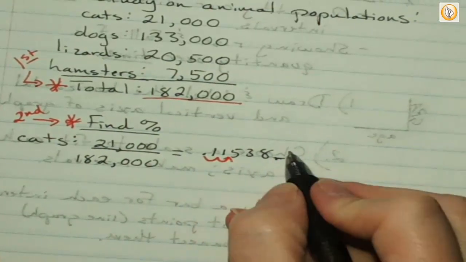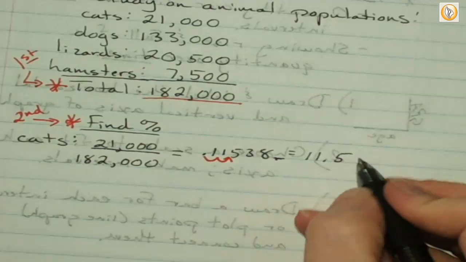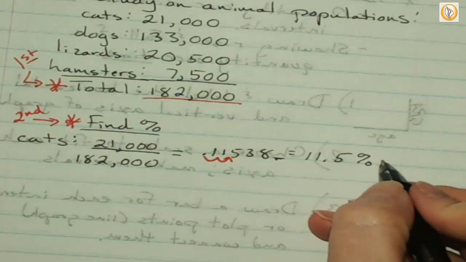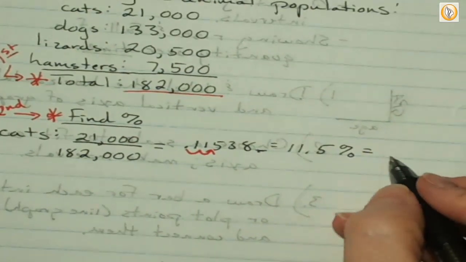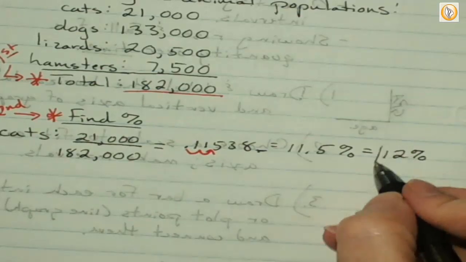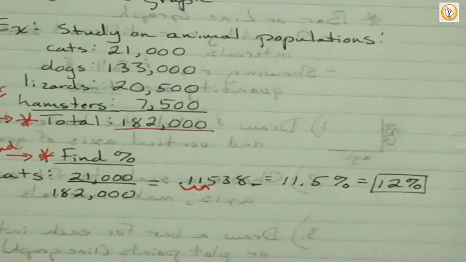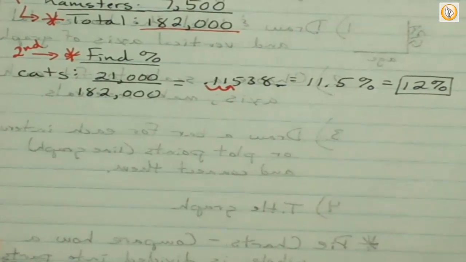So now we get 11.5%, but then we round it to the nearest whole number. So Italia, what would that be? 12%. Looky there. Okay, so we got the percent for cats.